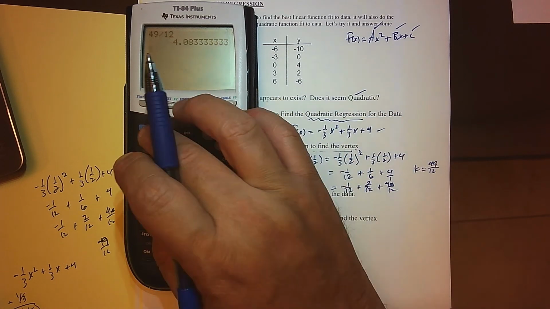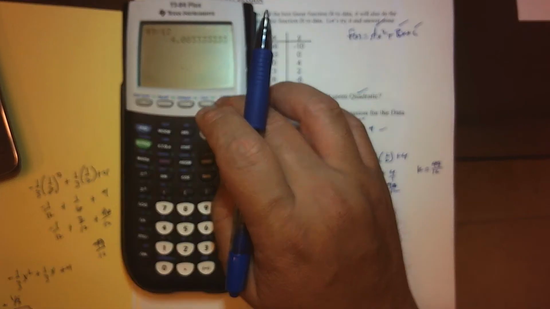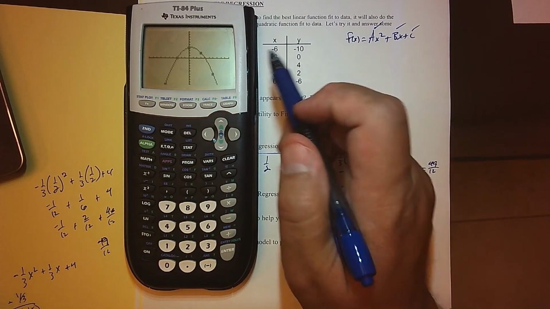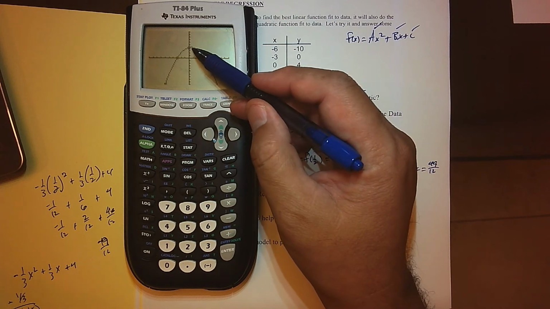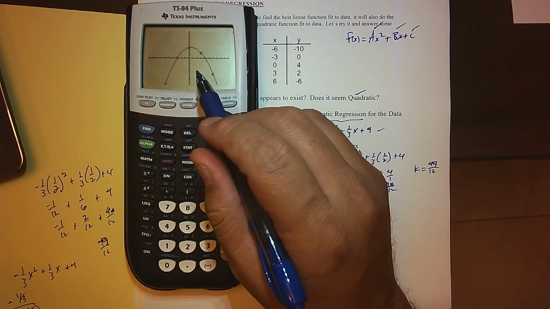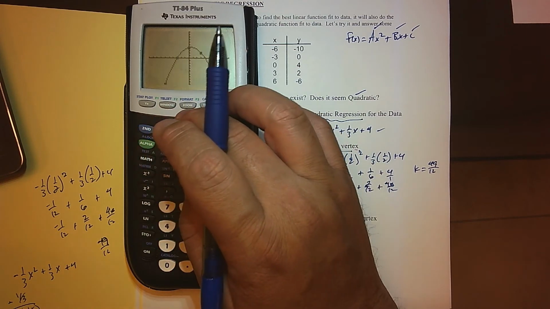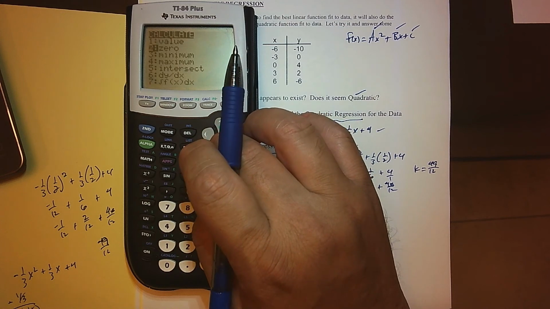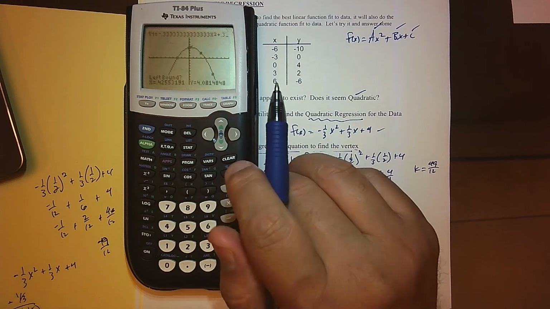Now, another way to find that vertex, here's something that's new to you guys. Let's go back to that graph. We're going to actually use the calculator to find that maximum. And we'll be using this quite a bit when we move back to 3.6. So to find that, I'll go to Second Calc, and there's an option that says maximum. So go ahead and highlight it and press Enter.